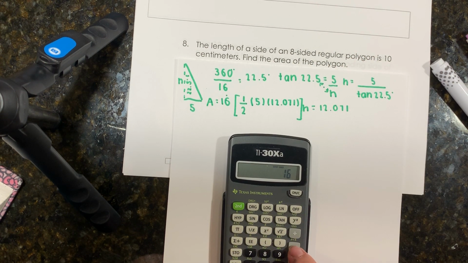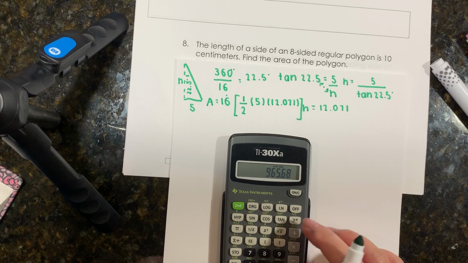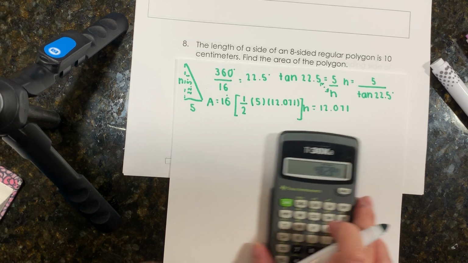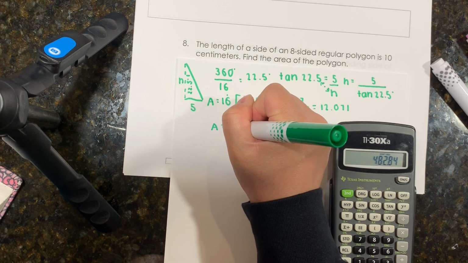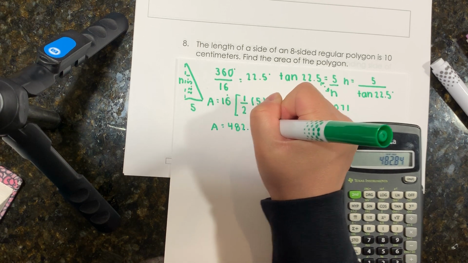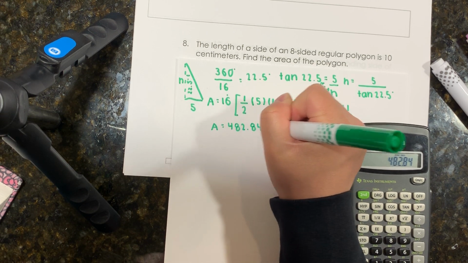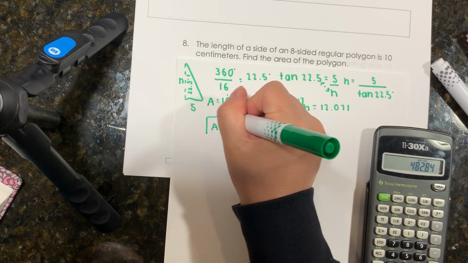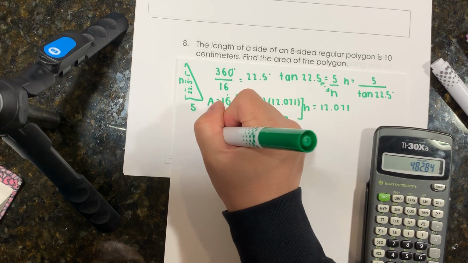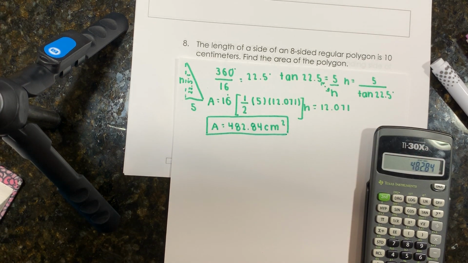So 16 times 5 times 12.071, and then we're going to divide all that by 2, and that gives me my area of 482.84 centimeters squared. And that's your look at number 8.